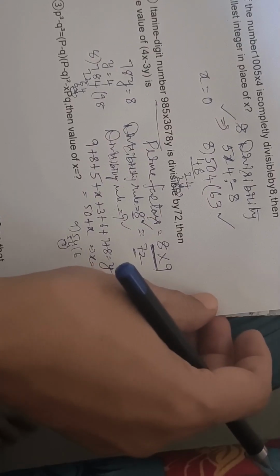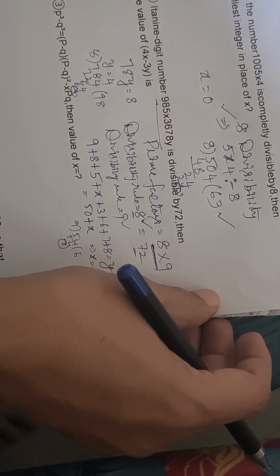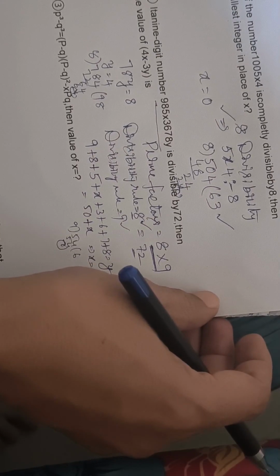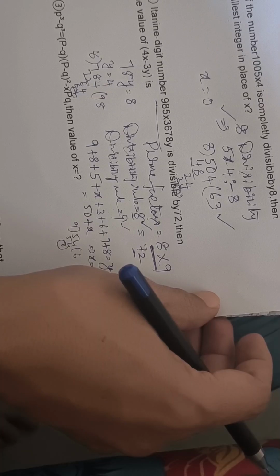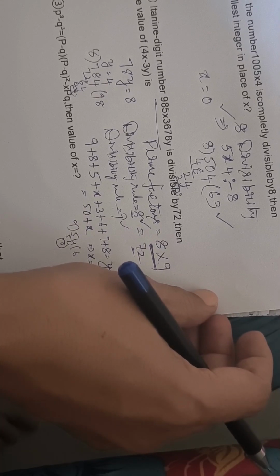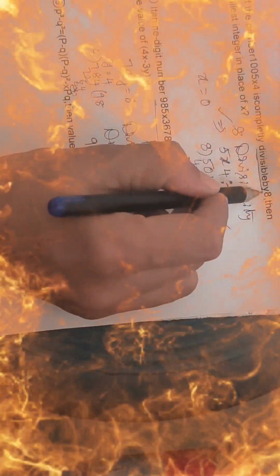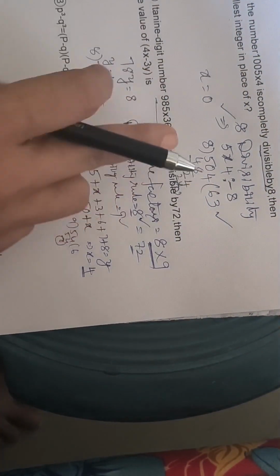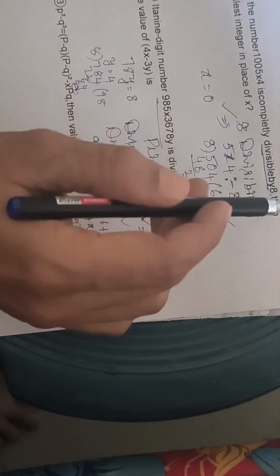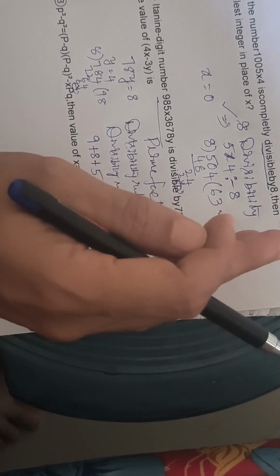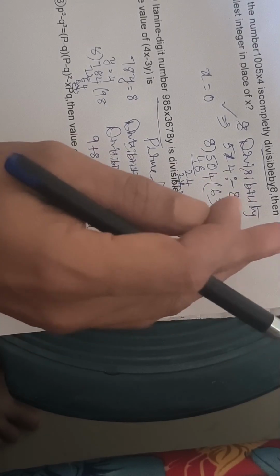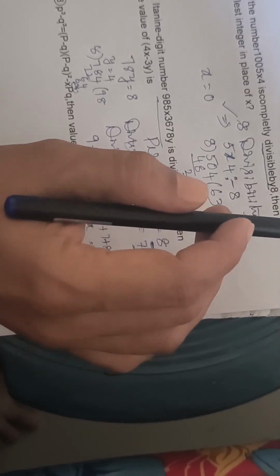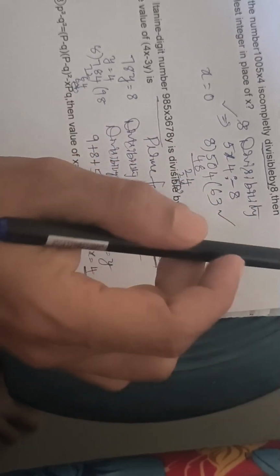First question is, if the number 1005x4 is completely divisible by 8, then the smallest integer in place of x. The first condition is we should know the divisibility rules. If the number is divisible by 8, then the divisibility rule tells that the last 3 digits should be divisible by 8. That is the first condition.